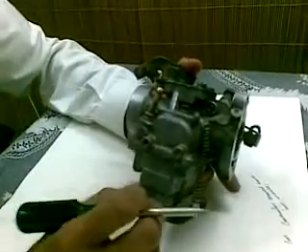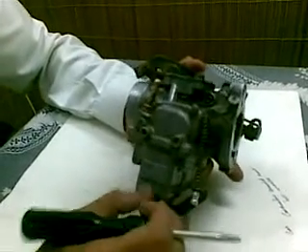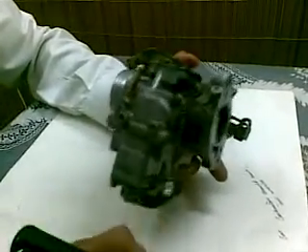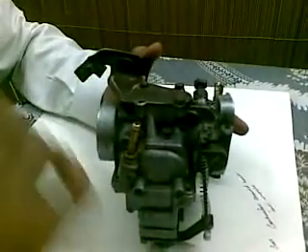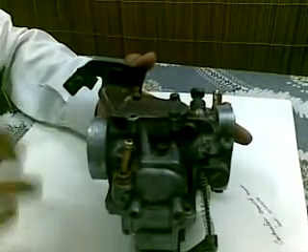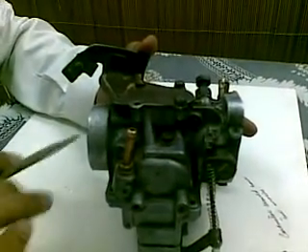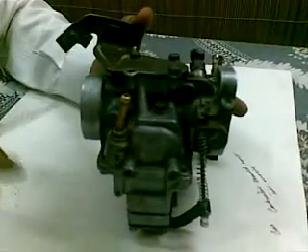So this is the carburetor in my hand. This carburetor is installed on the Suzuki Bolan engine, and this is the single barrel carburetor. Here you can see this is the main barrel of the carburetor. First of all, I will explain the different parts of the carburetor. After this, I will explain their functions.